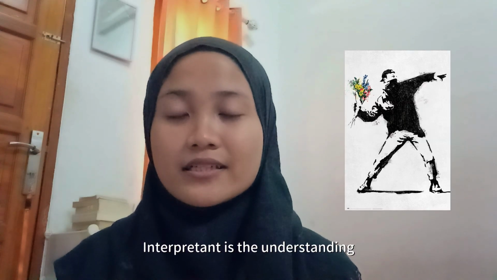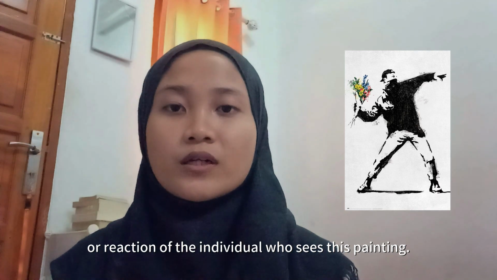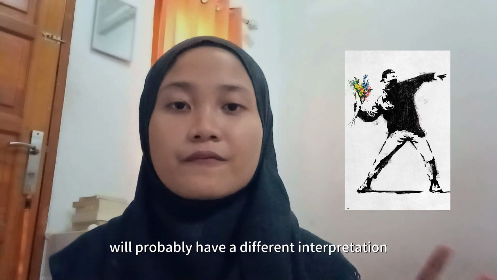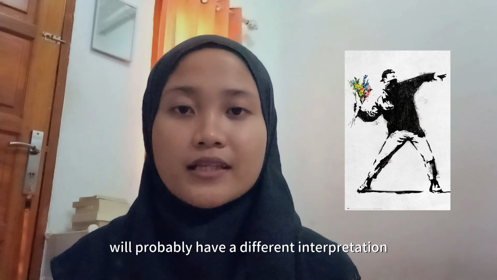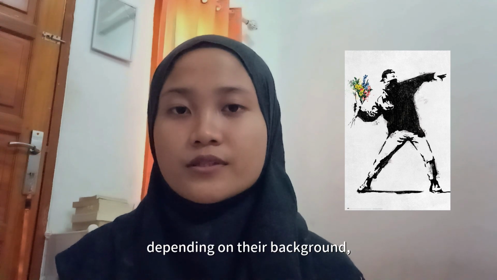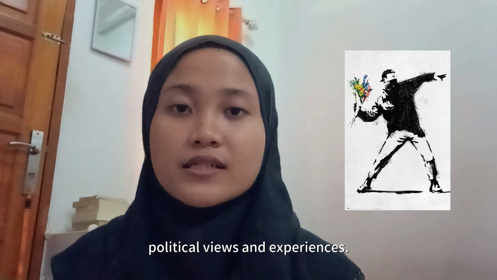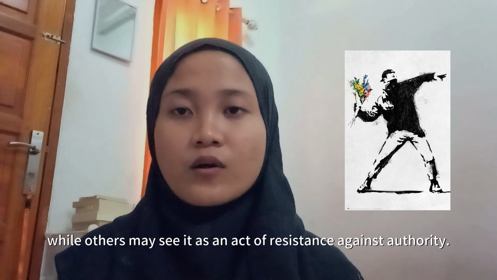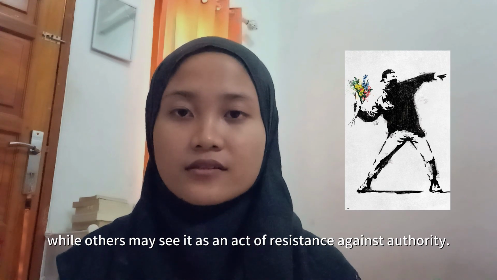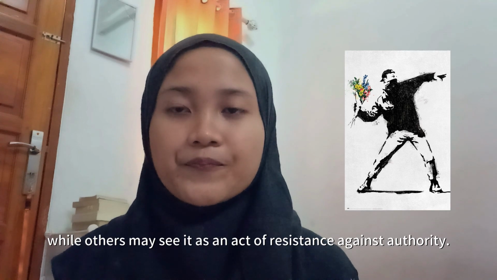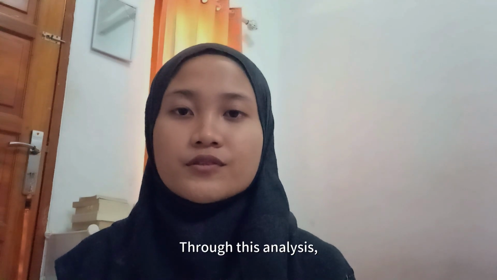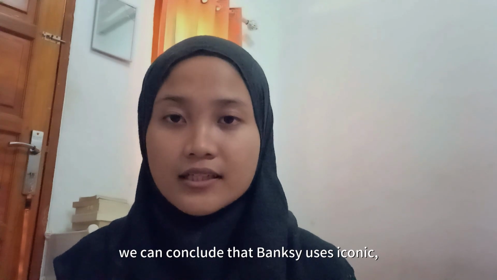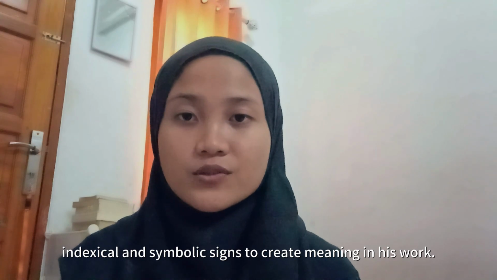Interpretant is the understanding or reaction of the individual who sees this painting. Each person viewing this work will probably have a different interpretation depending on their background, political views, and experiences. Some may see it as a symbol of peace, while others may see it as an act of resistance against authority.